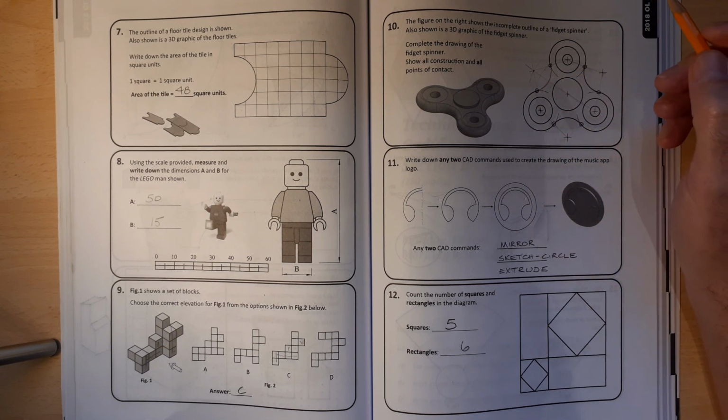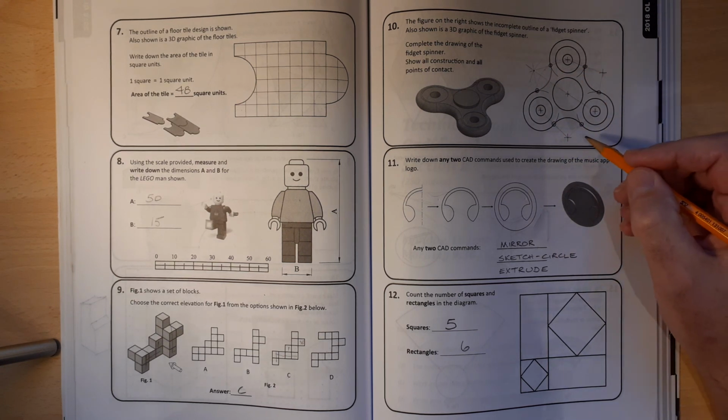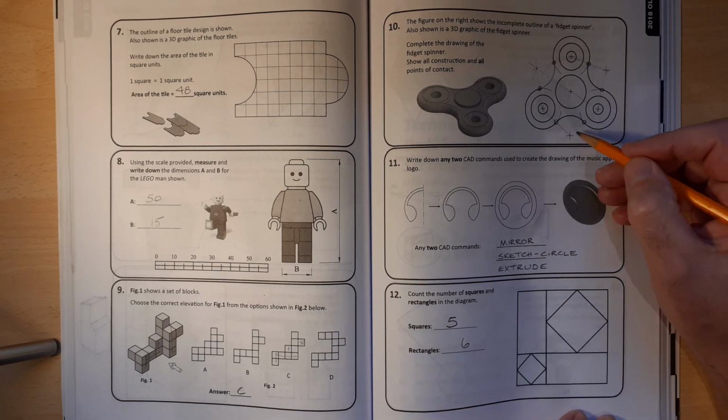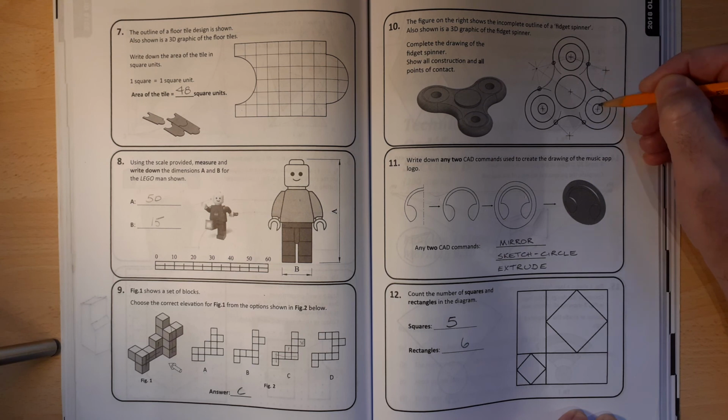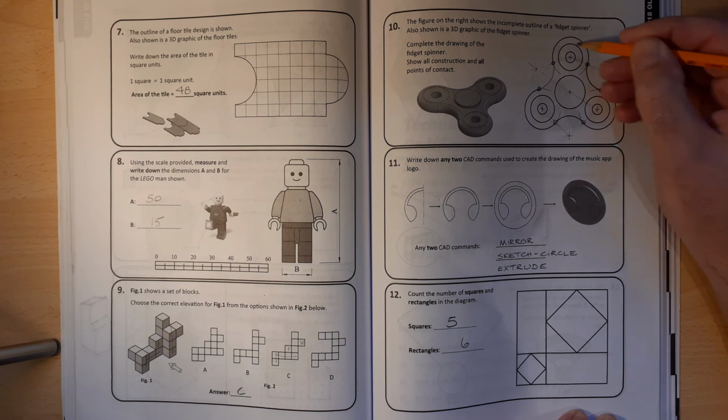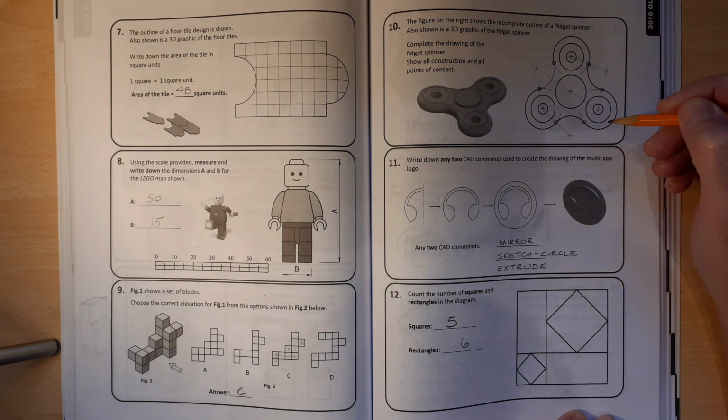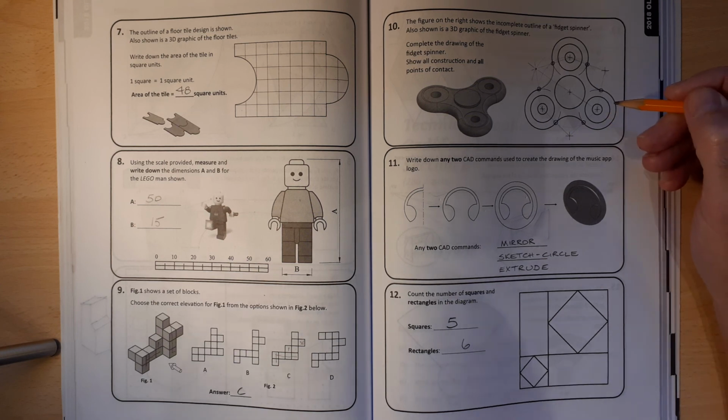There are 6 points of contact in total. Points of contact will lie on lines that join centre points. So if I join those 2 centre points, I get a point of contact there. Join those 2 centre points, I get a point of contact there. Repeat that around the drawing and you'll get 6 in total.